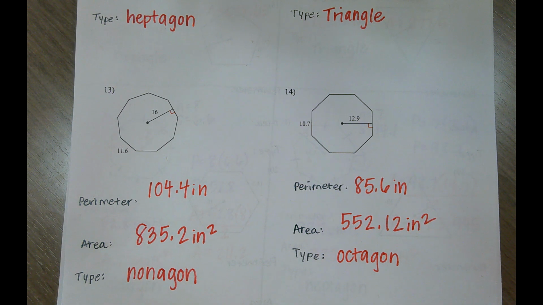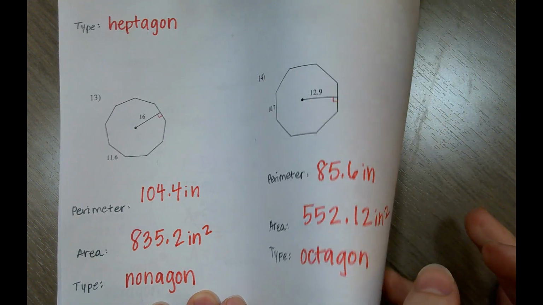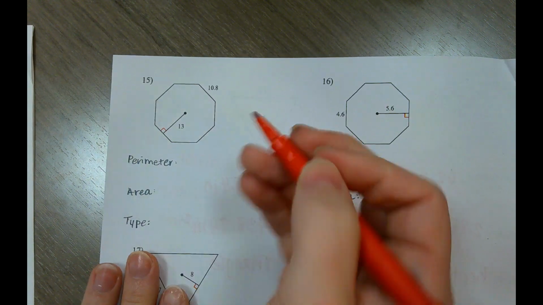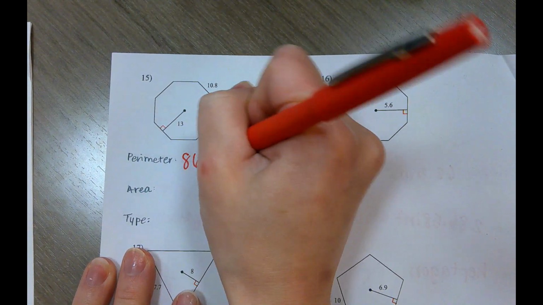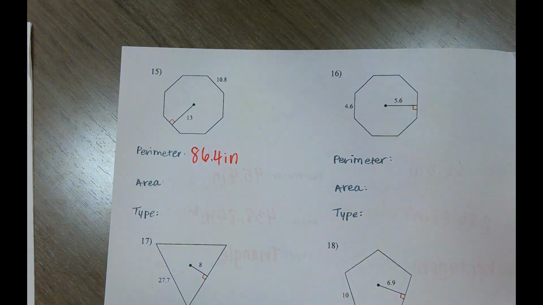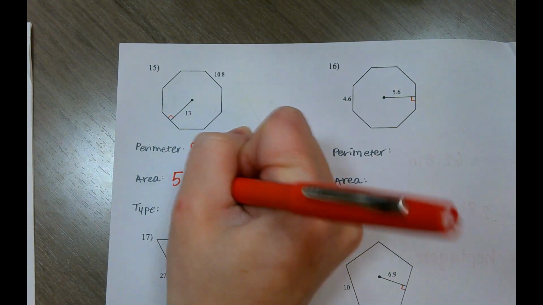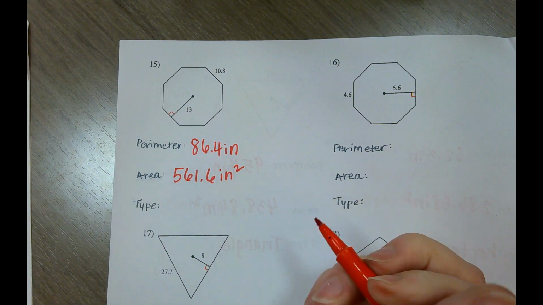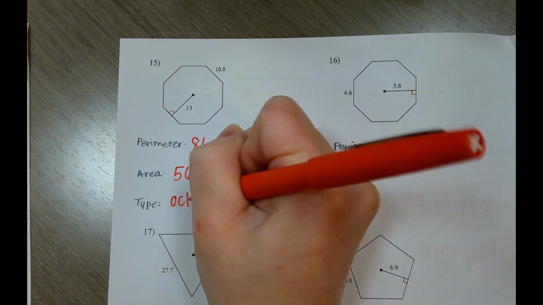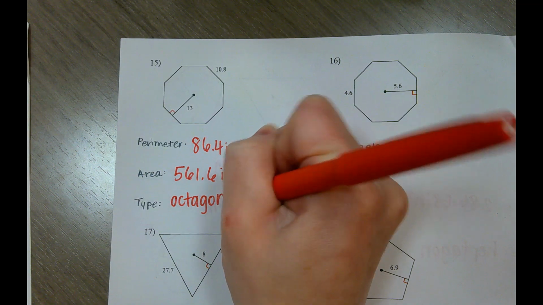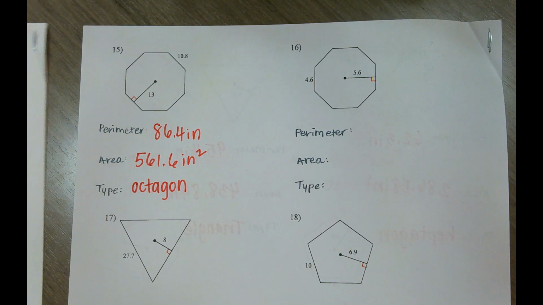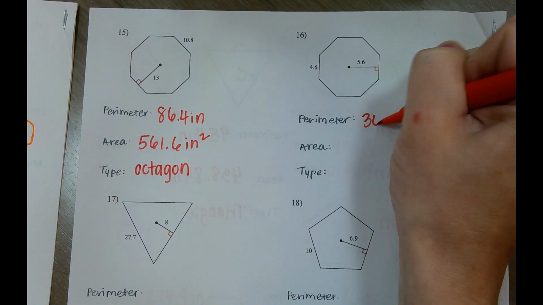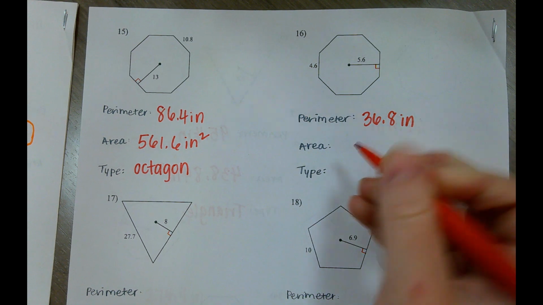Last page. Number 15. Perimeter is 86.4 units. Area is 561.6 units squared. 8 sides. Another octagon. Number 16, perimeter is 36.8 units.